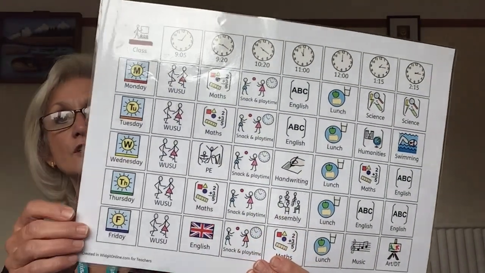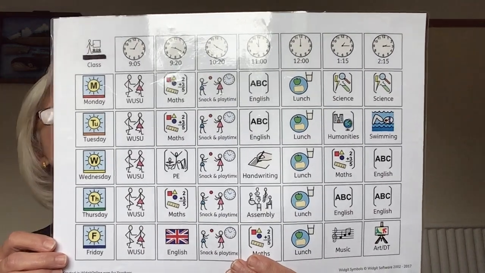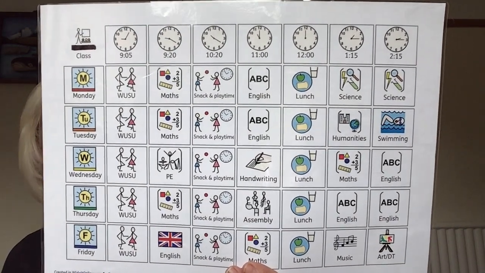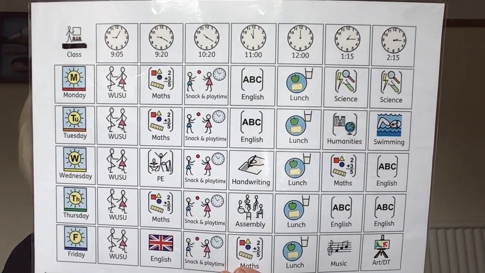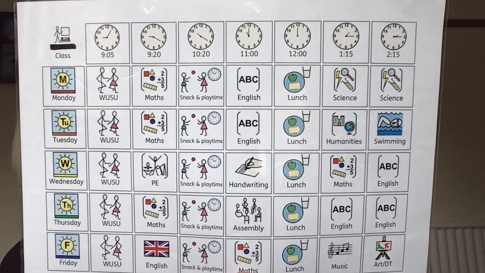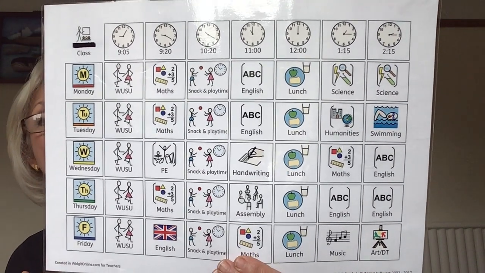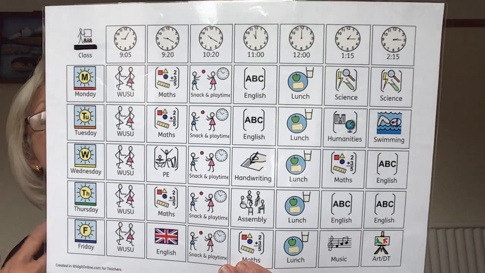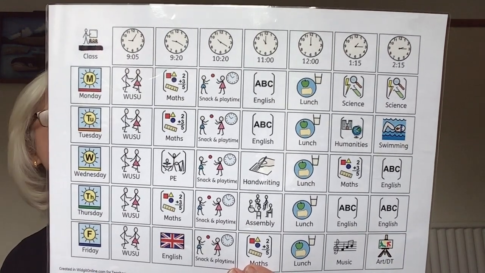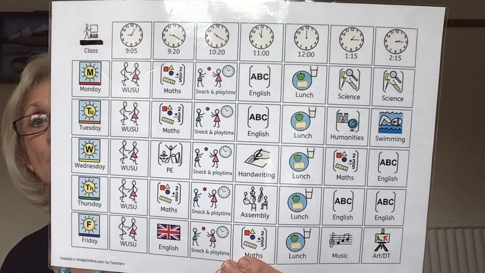Also, sharing a new timetable with our children and young people is going to be really valuable, whether they're going back after COVID-19 and they're going to have different playtimes and lunchtimes which need to be shared with them and different arrangements. So sending home a visual timetable can be really beneficial.